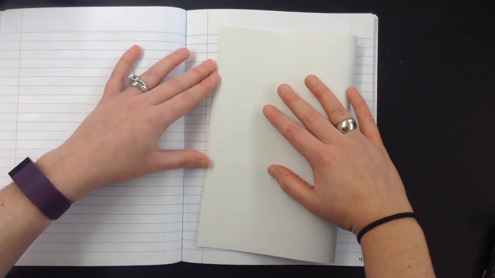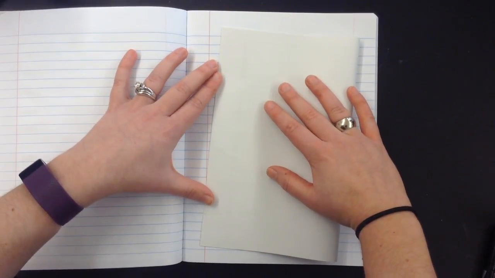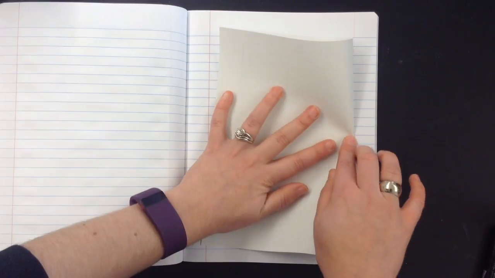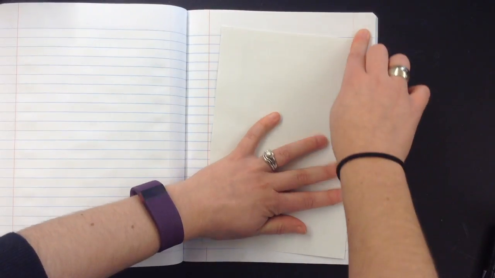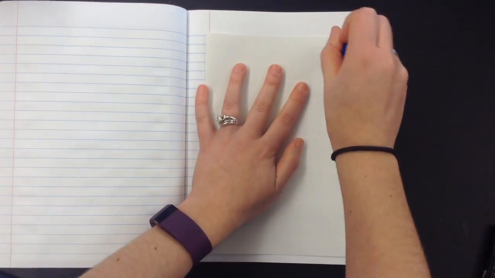So that's our first data table. And then we have a second data table. We're going to do the same thing because, again, it's another big one. So I'm going to fold it in half and then glue it in sideways.